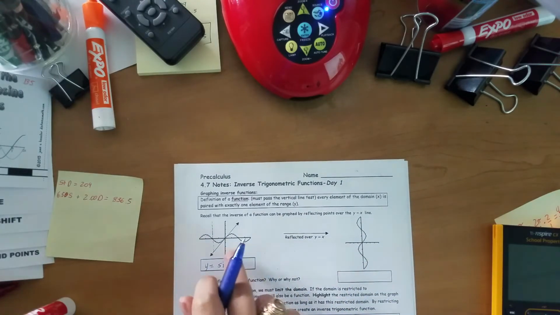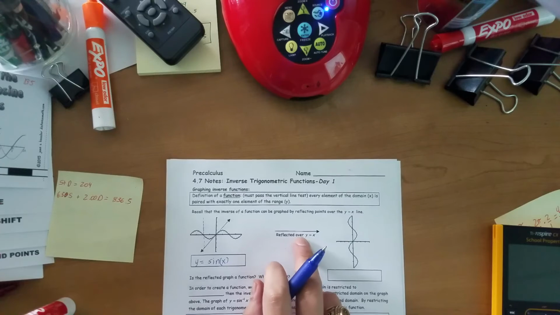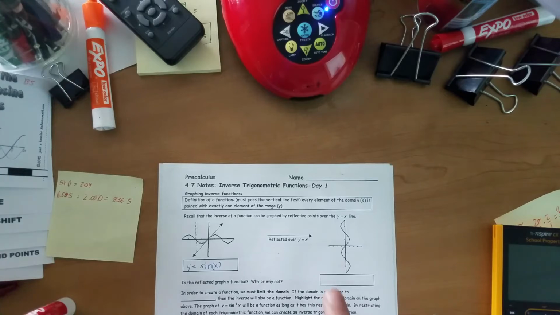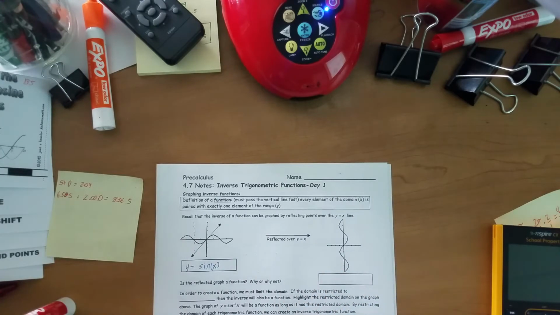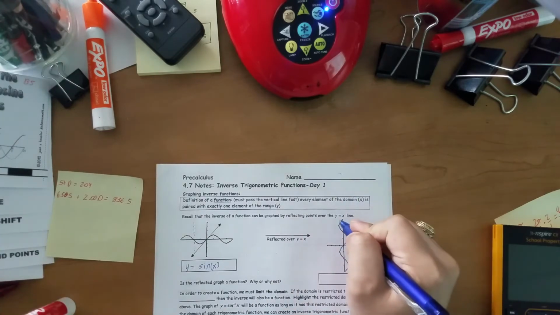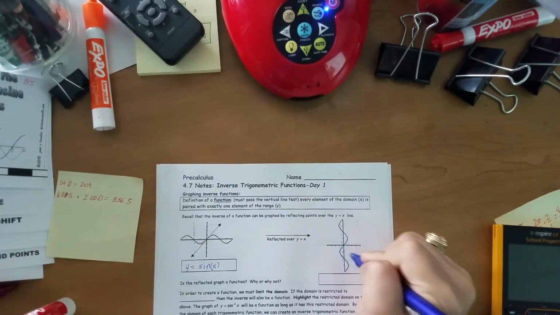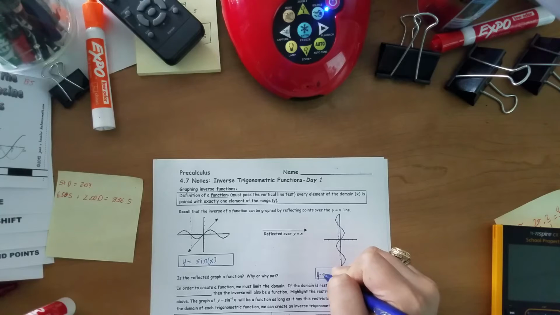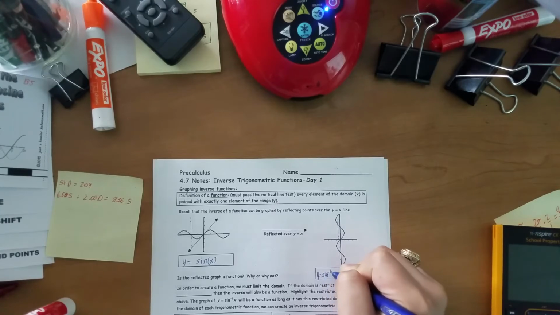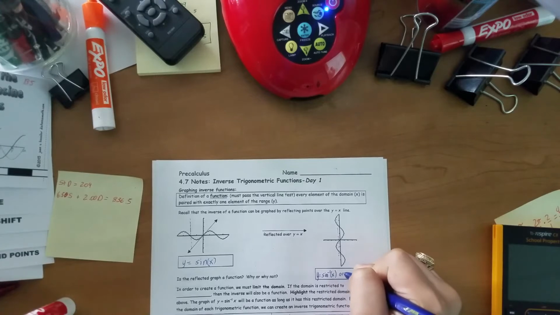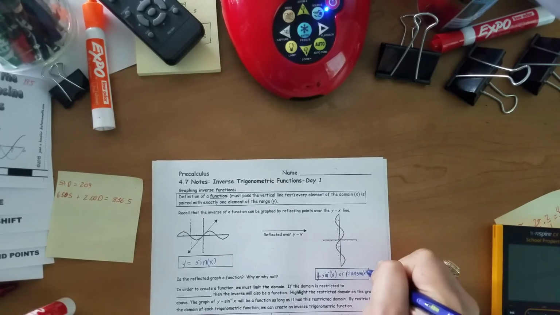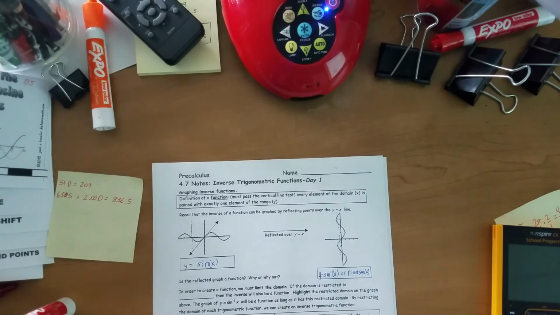Now, if I wanted to take the inverse of this and reflected it over y equals x, this is what I would get. Does this pass the vertical line test? Are you sure? Does it touch at most one point? No. So this does not pass the vertical line test. This is y equals inverse sine of x, or you could say y equals arcsine of x. How did y'all learn it? Inverse sine or arcsine? Inverse sine. Okay.